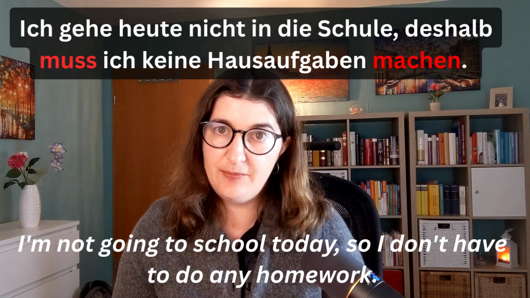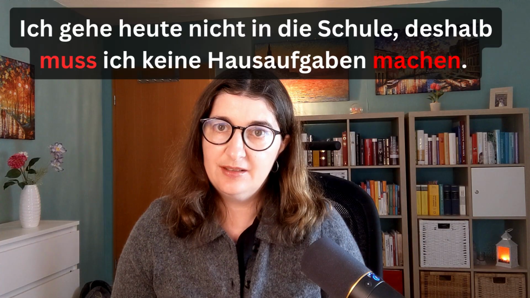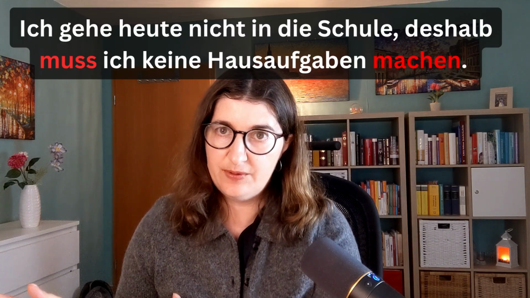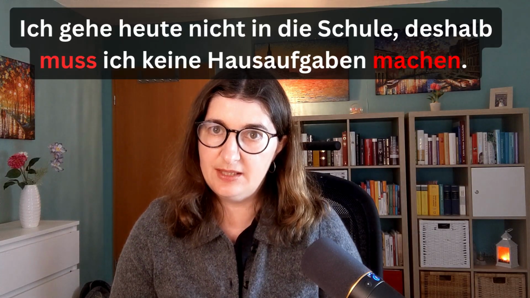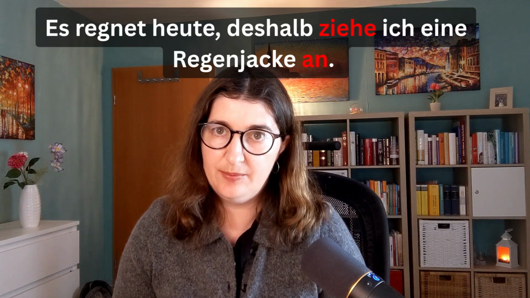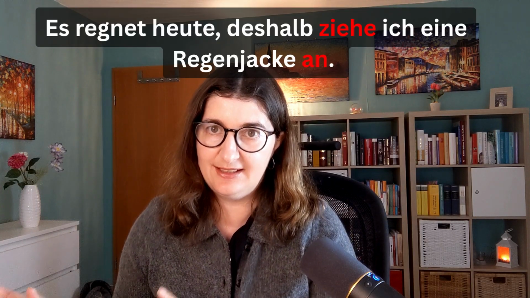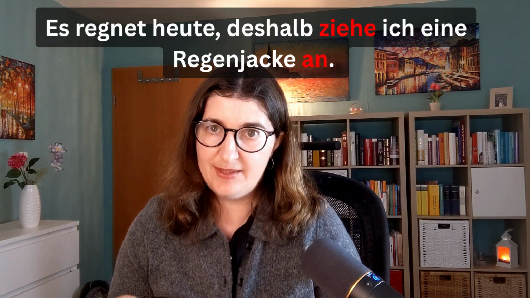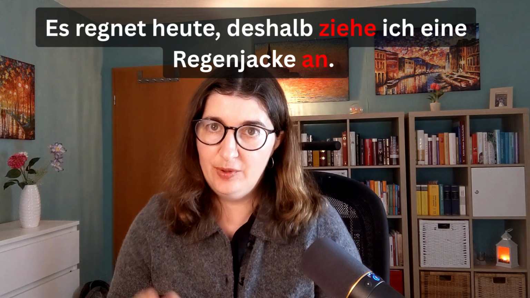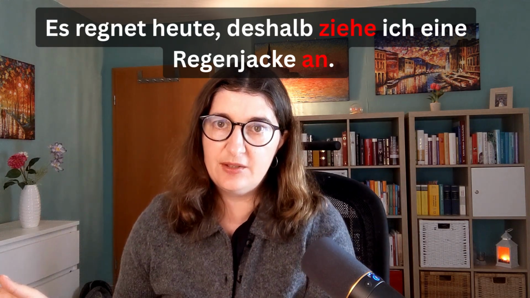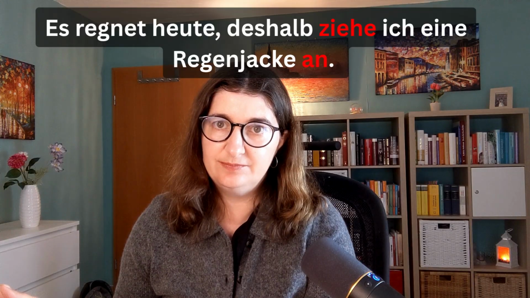So you can see here we have the verb bracket. Only one verb goes to the end, the modal verb is in the beginning. Or we can have a separable verb. Es regnet heute, deshalb ziehe ich eine Regenjacke an. Or once again, this is the word order you know from the basic sentence. The verb follows deshalb and the prefix goes to the end of the sentence. I'll show you now a table with all the 4 different connectors and how the verb position changes.